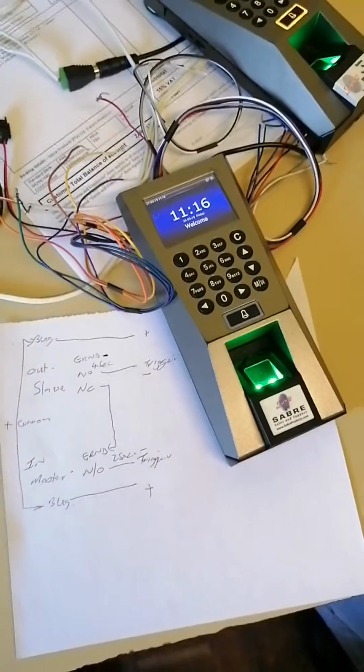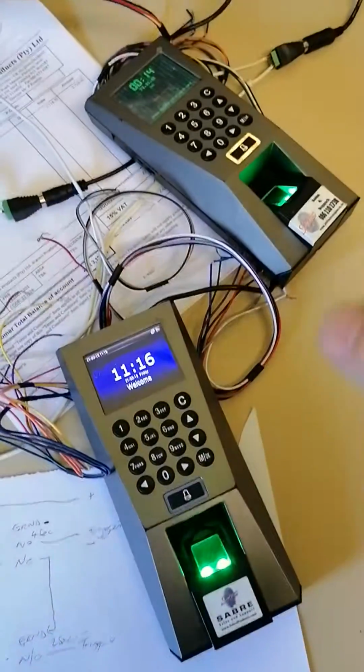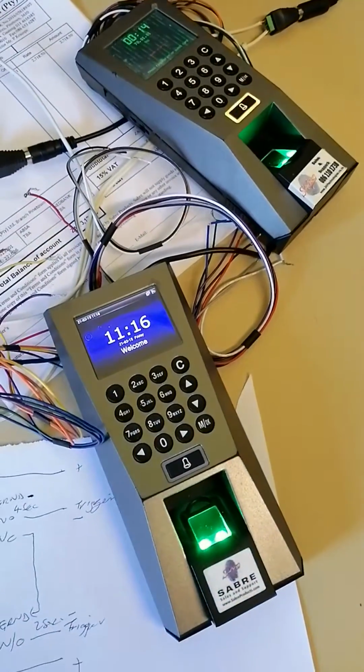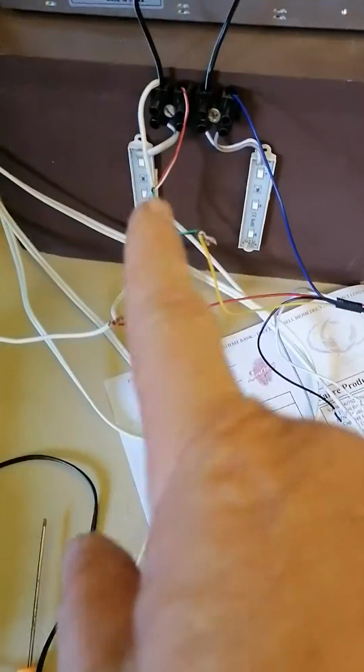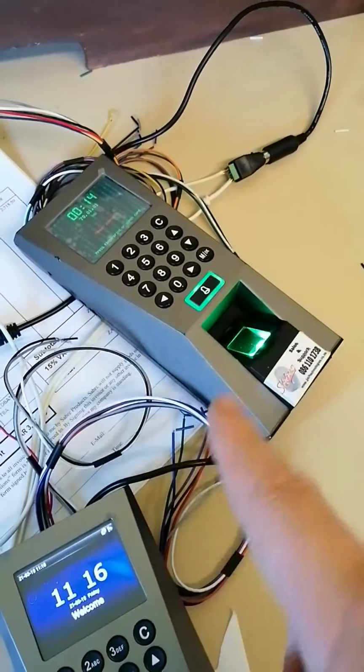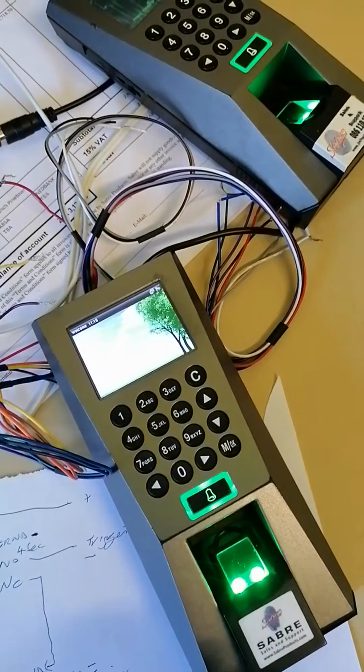Quick explanation of anti-pass-back and the disable of the function. Just to explain quickly, each device is set up independently of each other to start off with, and you're using the normally open circuit to trigger the light, which is over there. There's the two lights, that side and this side, and these are the out unit and the in unit. So the anti-pass-back is simple enough. We'll talk about that in another video.